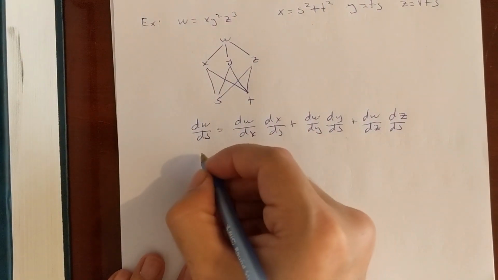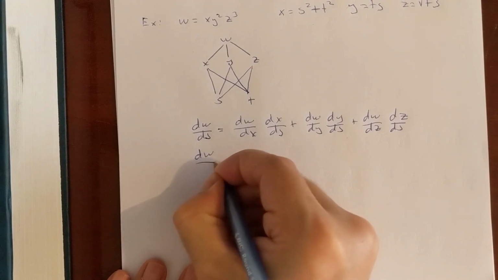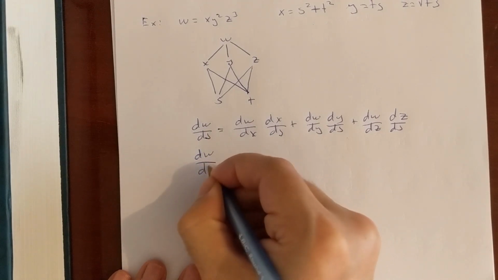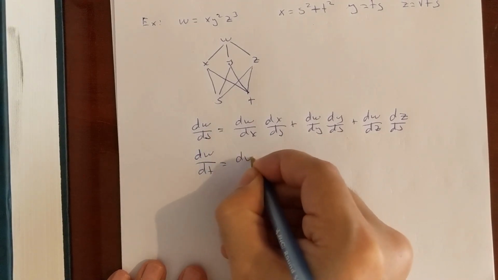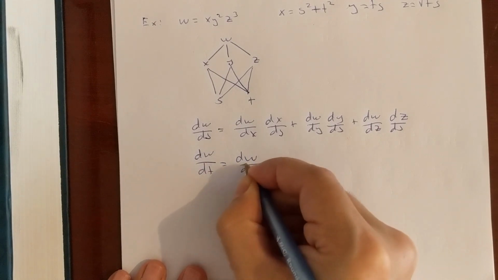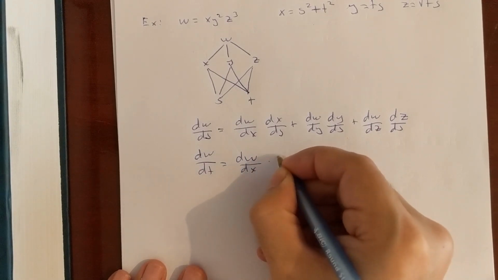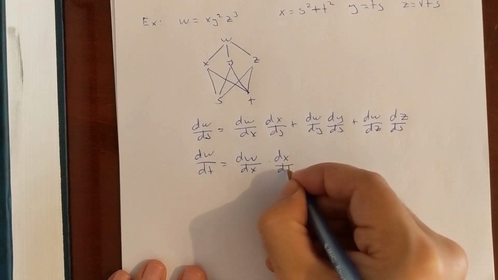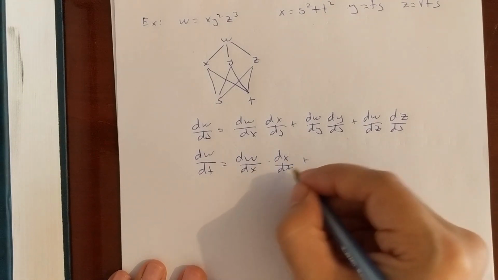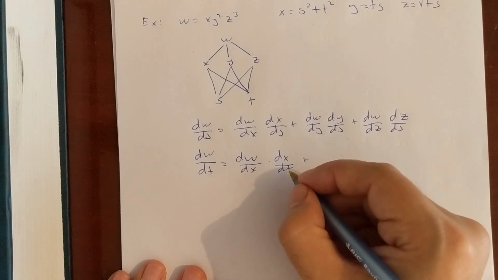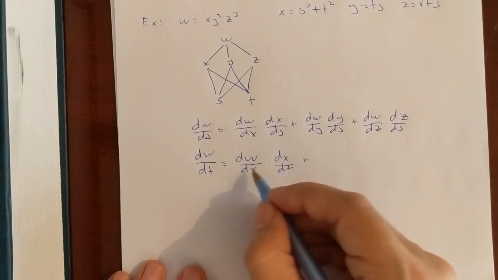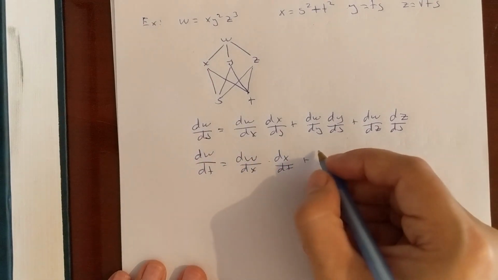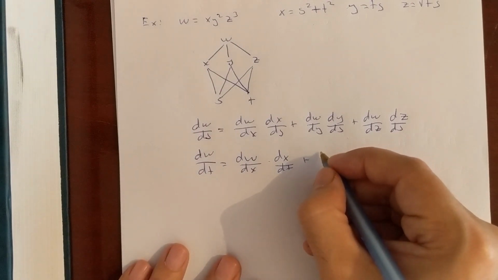So if we were interested in dw/dt this time, not dw/ds, it's the same thing. We go through x: we do dw/dx, then we go through dx, that's going to be dx/dt. That's the only thing that's different. Instead of dx/ds, we have dx/dt. Again, note that when you cancel the dx's, you get dw/dt. Each term should be dw/dt.